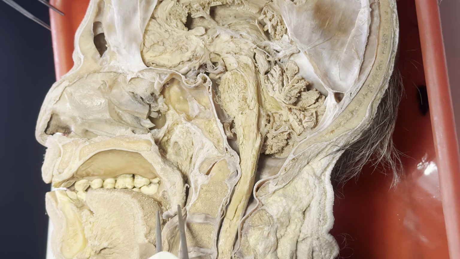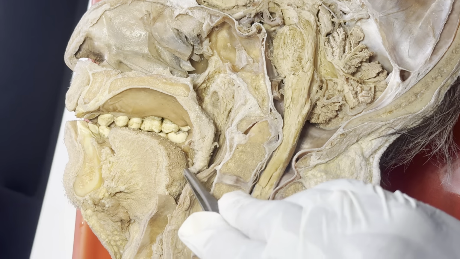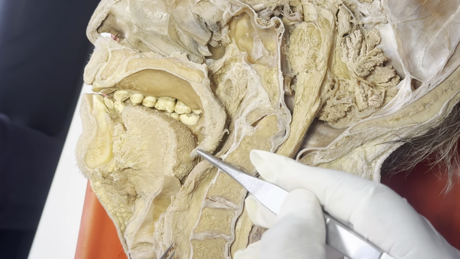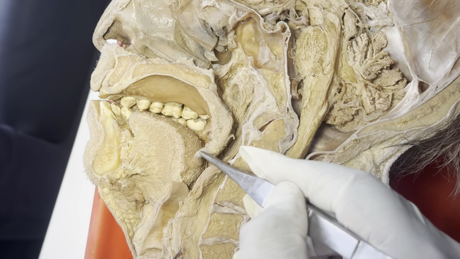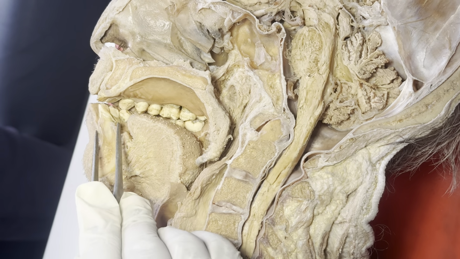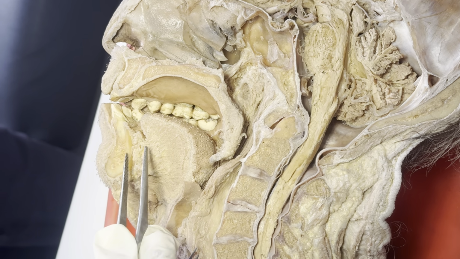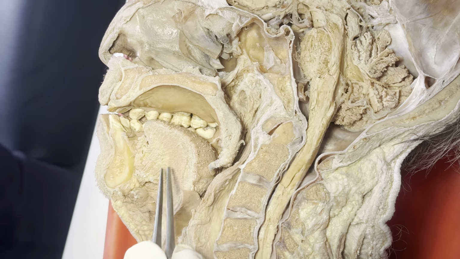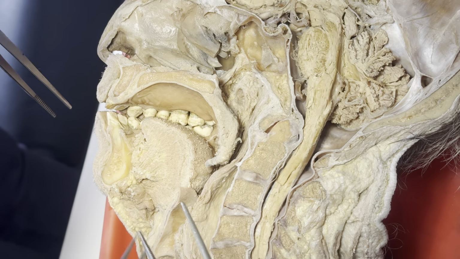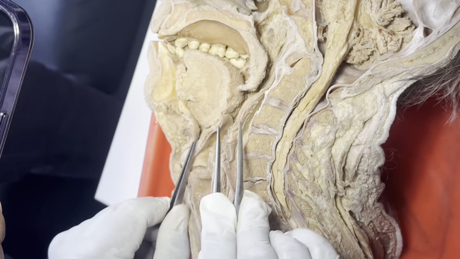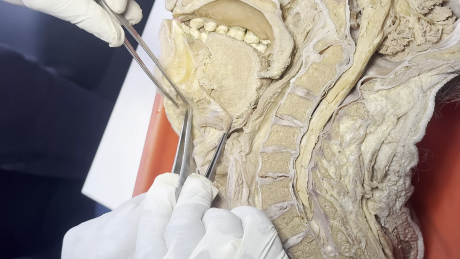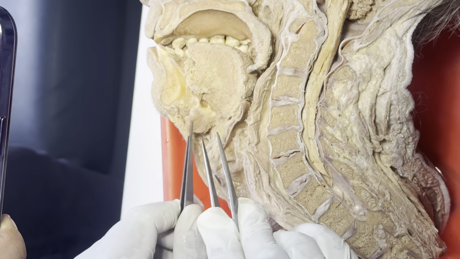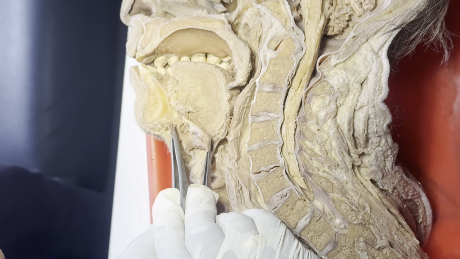The soft palate, here you can see that the inferior border extends downwards and forms an extension which is known as the uvula. This is known as the uvula. This is the mandible, right? This is the mandible. Here we have the tongue and the muscles of the tongue. This is known as the genioglossus muscle. Okay, this is the geniohyoid muscle, and here these are the fibers of the mylohyoid muscle. So the geniohyoid muscle and the mylohyoid muscle.